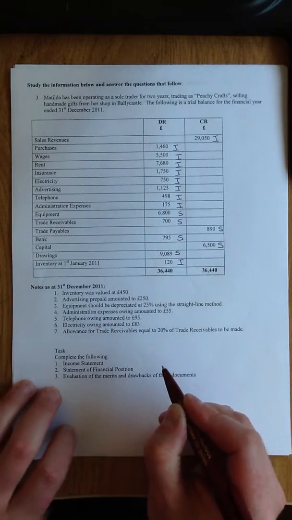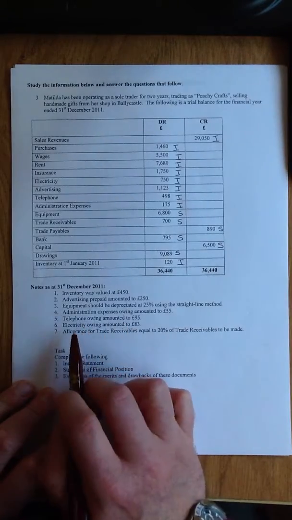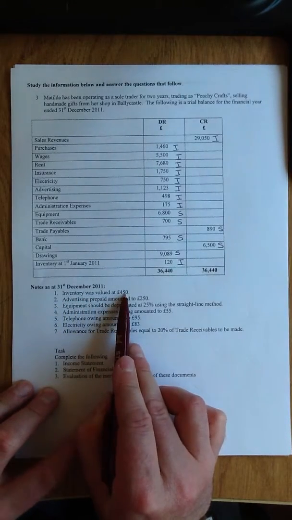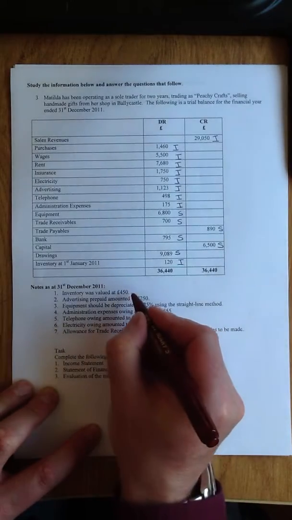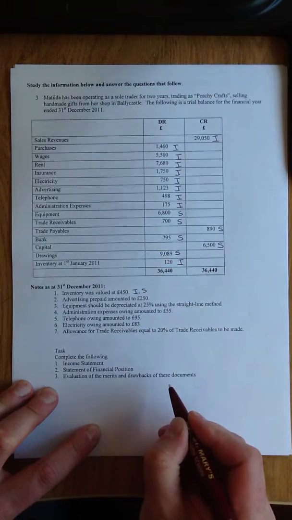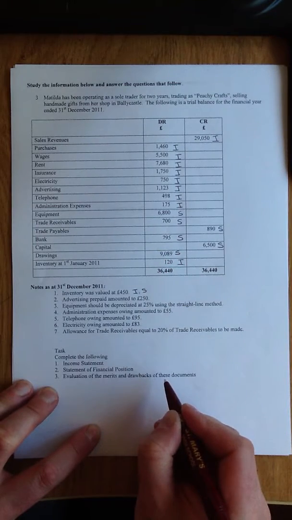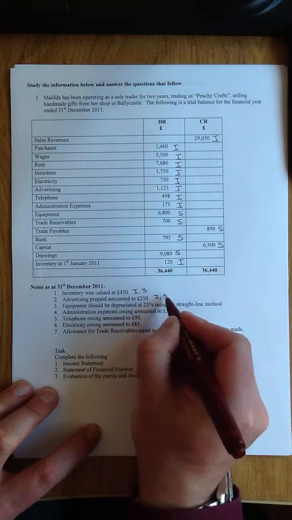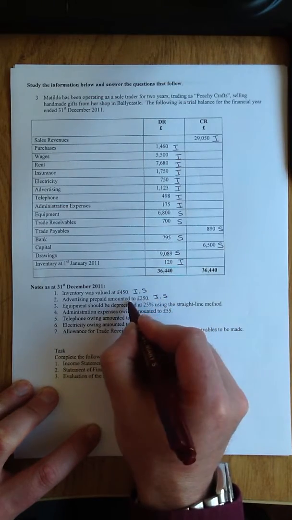Now let's have a look at the notes. The first note, inventory was valued at £450. That's your closing inventory, so that goes into both the income statement and the statement of financial position. Advertising prepaid amounted to £250, goes into both accounts, and then you go up to your advertising.